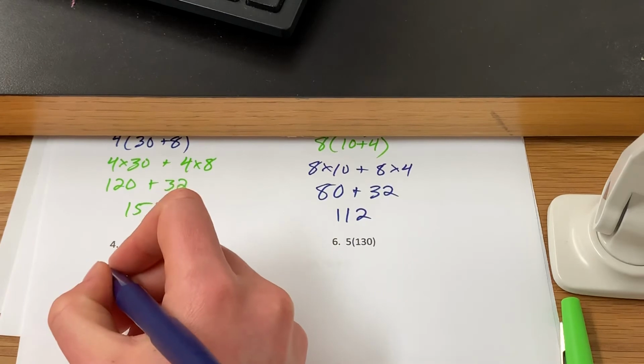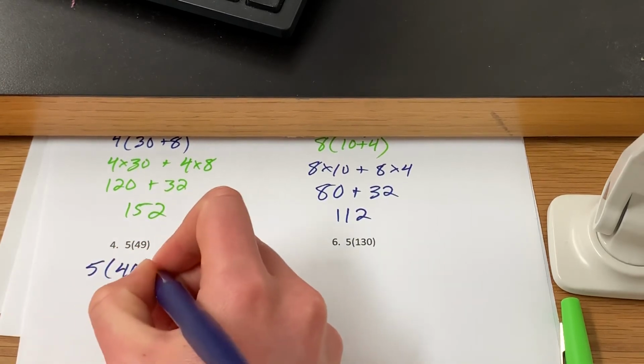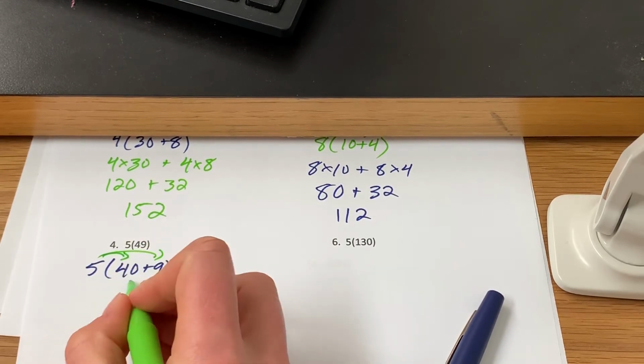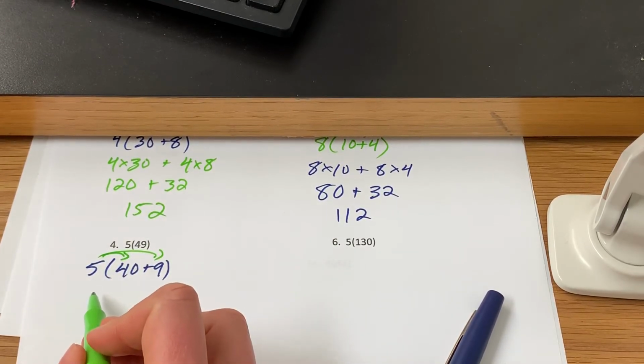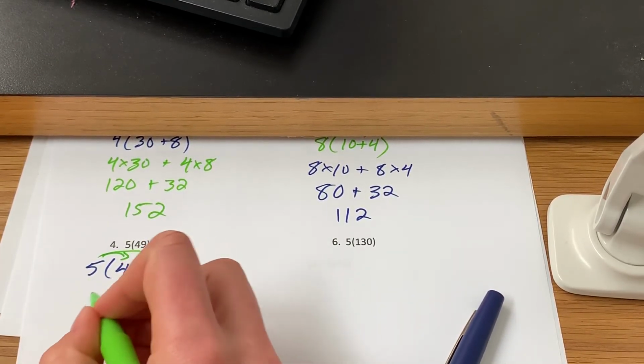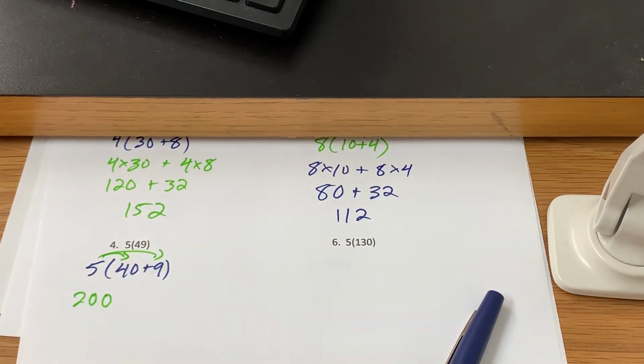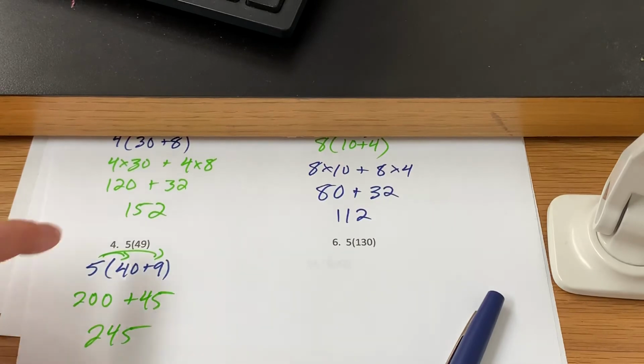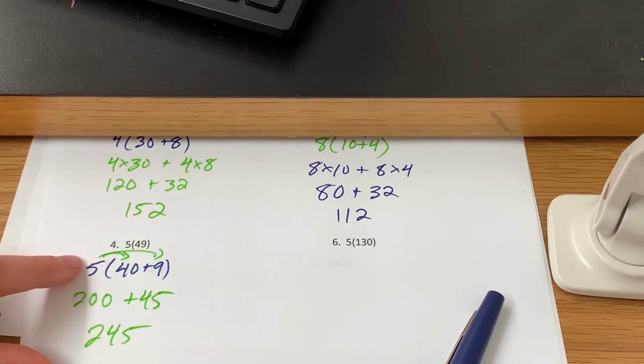So 5 times 49 is going to be 5 times 40 plus 9. Now I'm going to use the distributive property. 5 times 40, I'm not going to write it out this time. I'm just going to write down what the answer is. 5 times 40 is 20 with a 0. 200 plus 45 is 245. Done. This is how I multiply in my head now.